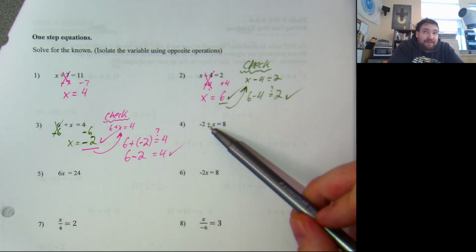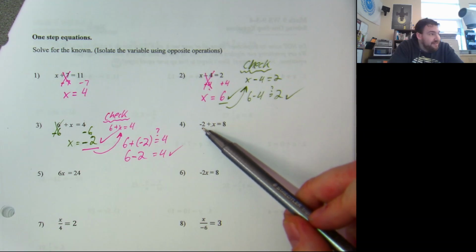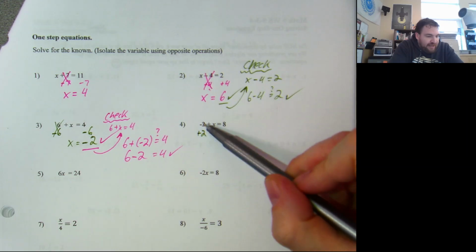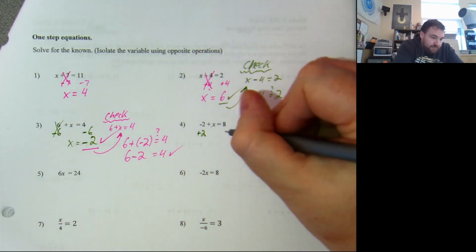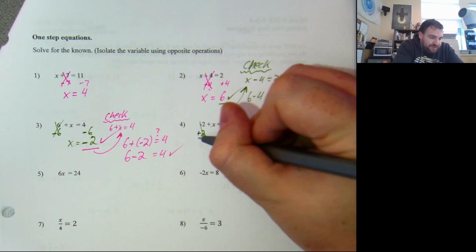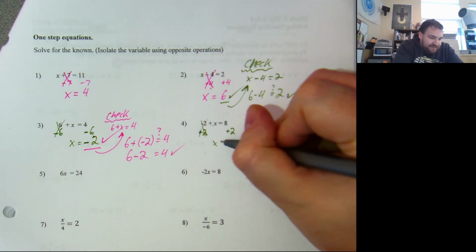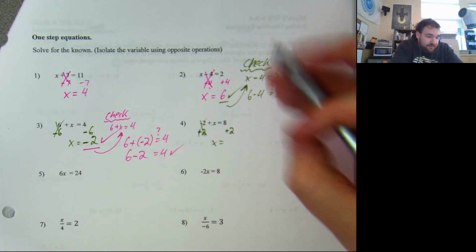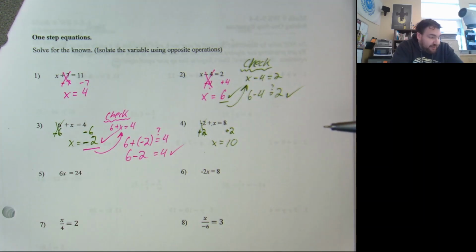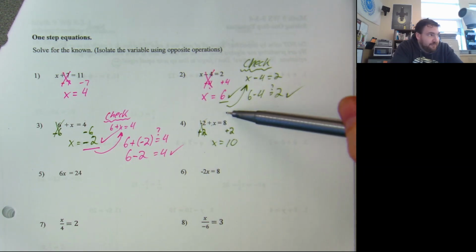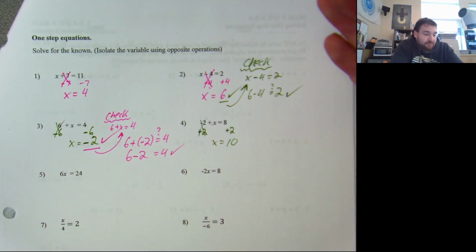It doesn't matter what's happening here. It all depends on what this sign is. If this is negative, I need to add 2 so that these two then cancel each other out. And whatever I do to one side, I have to do to the other. Negative 2 plus 2 is 0, leaving me with just x. And on the right-hand side, I need to do my 8 plus 2. 8 plus 2 is 10. And now we can go back and check if we like. Is negative 2 plus 10 equal to 8? If I'm at negative 2 and I go up 10, yeah, we're good.